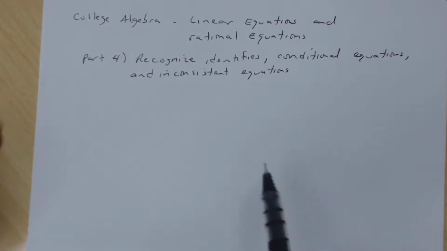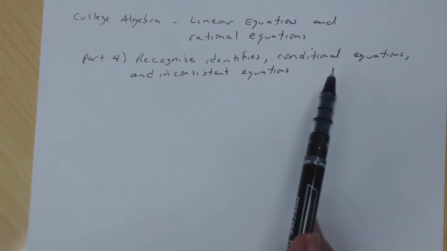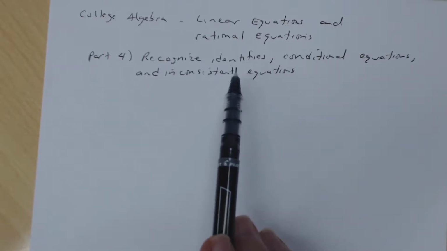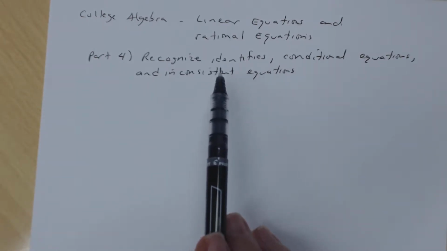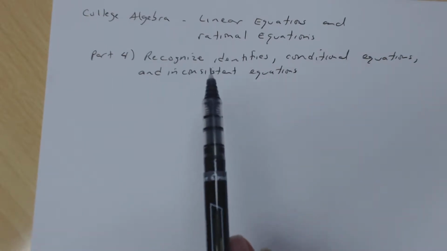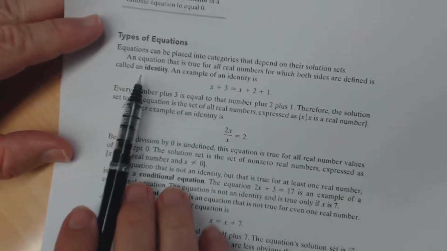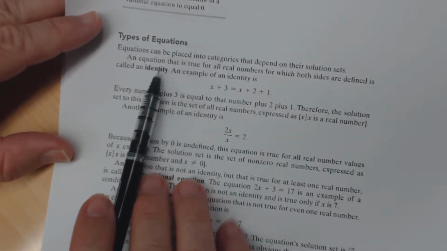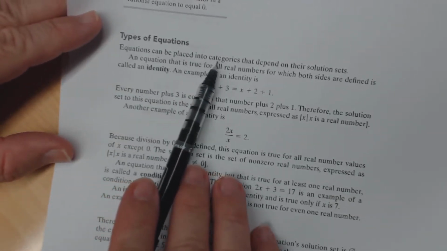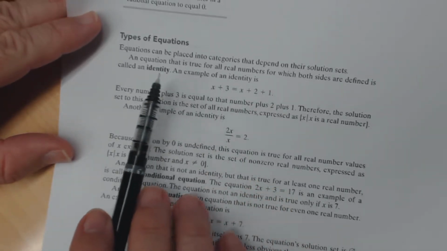Okay, so in part 4, you're going to discuss how to recognize identities, conditional equations, and inconsistent equations. Given an equation, is it an identity, a conditional equation, or an inconsistent equation? Now the handout I gave you discusses types of equations. These are the definitions. These equations can be placed into categories that depend on their solution sets.